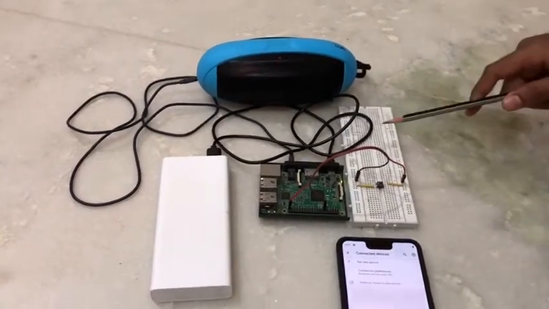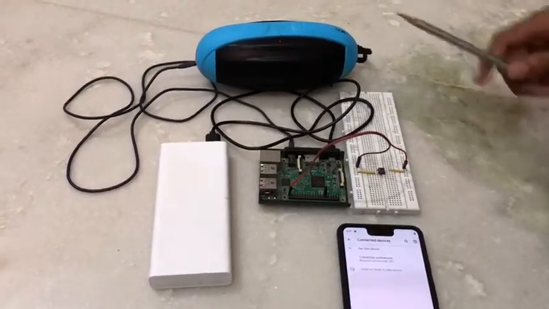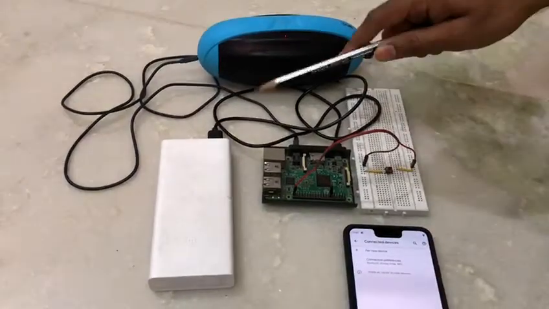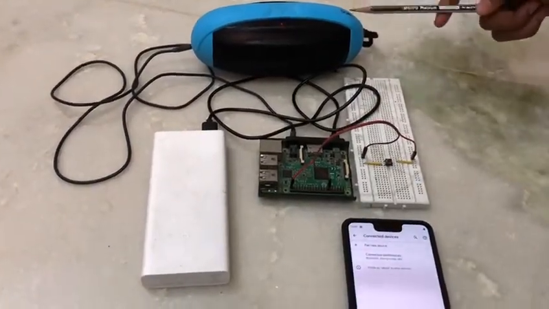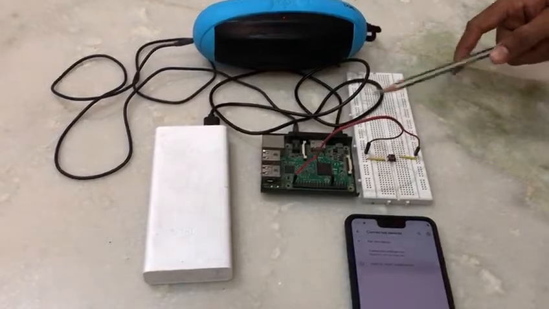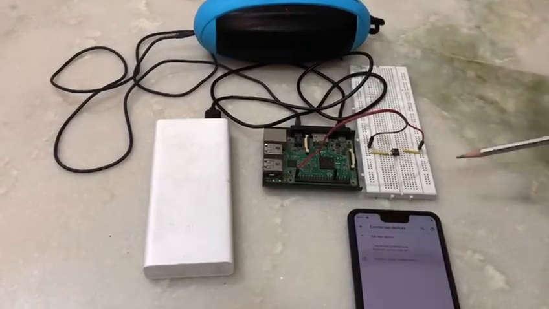Hi, this is our Raspberry Pi Bluetooth speaker setup. We have got the Raspberry Pi and its power source, and we've got the speaker that is connected to the Pi's 3.5 audio jack through an aux cable. This is our circuit setup.